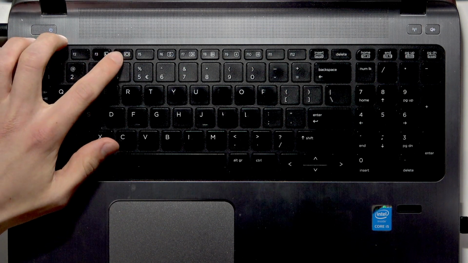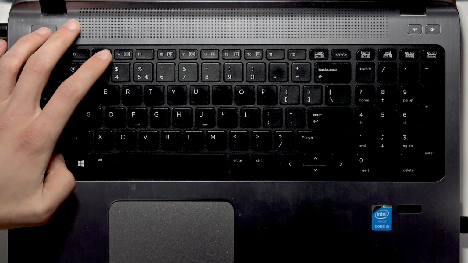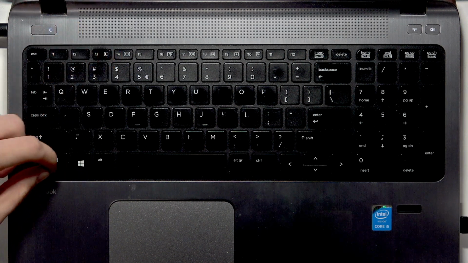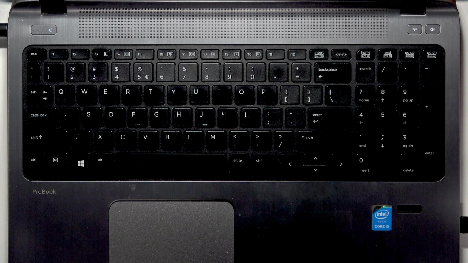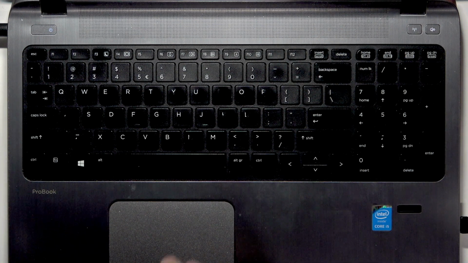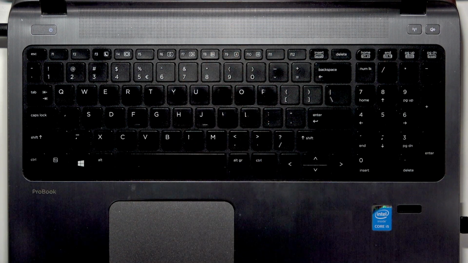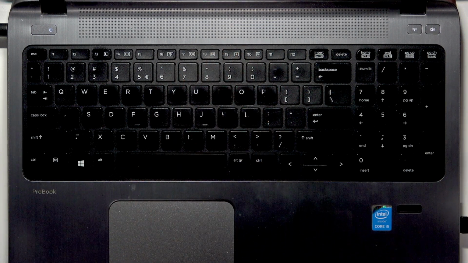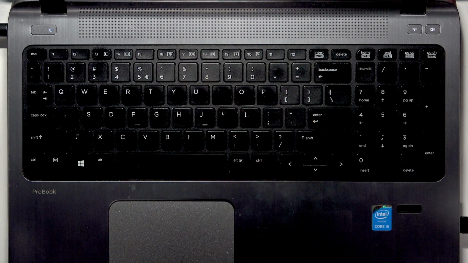The F4 button combined with the F1 key will change the display mode when your device is connected to an external monitor. The F6 button will decrease the sound volume level, and F7 will increase it.